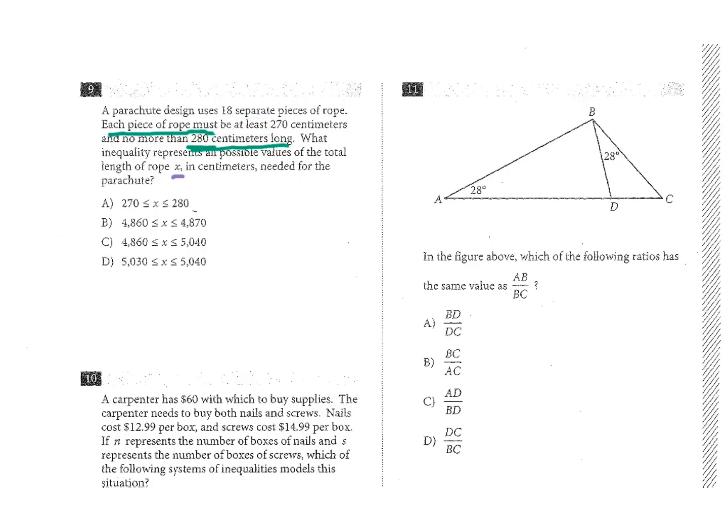Since each piece of rope must be at least 270 centimeters and no more than 280, I put that one piece of rope is greater than or equal to 270 and less than or equal to 280. Since we need 18 separate pieces of rope, we just need to multiply by 18 on each side of this inequality. Then that will be your solution.